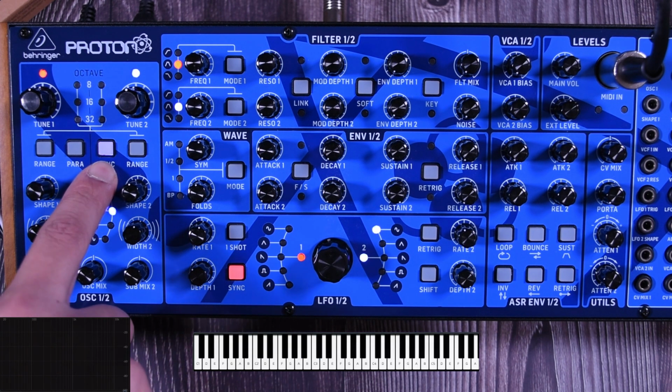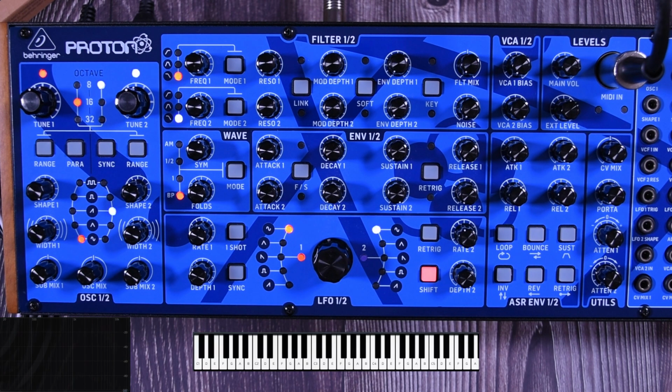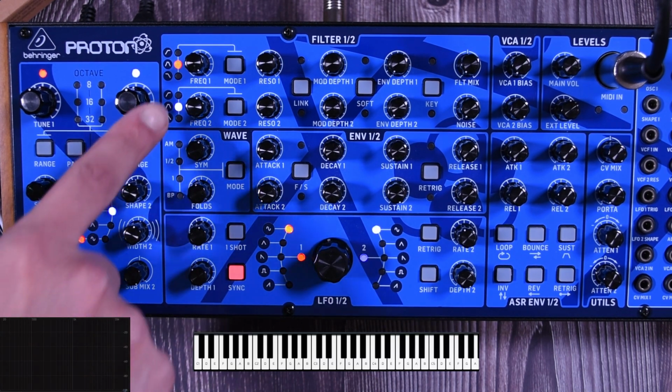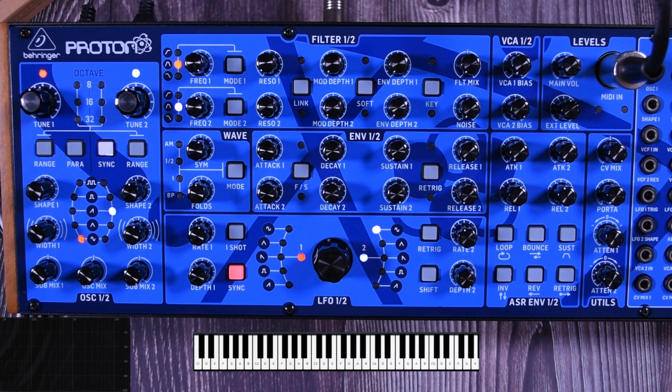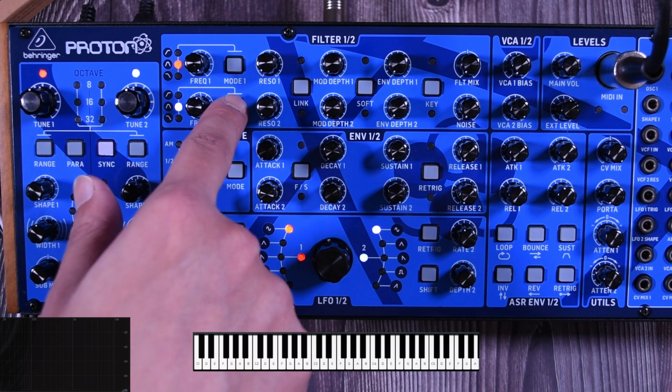To get out of this screen, go to Sync, press and hold, and it will go back to the main screen. Now, on the paraphonic mode, it's a little bit different. You have other options. First, I'm going to enable the paraphonic mode. I'm going to go back to Sync, press and hold, and notice it remembers the mode for the mono. And now the modes for the paraphonic mode are going to be on mode number 2 on this one. Notice that we can't change them.